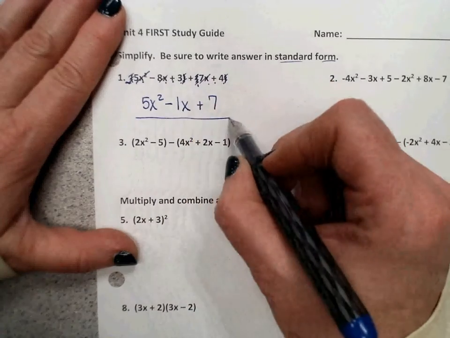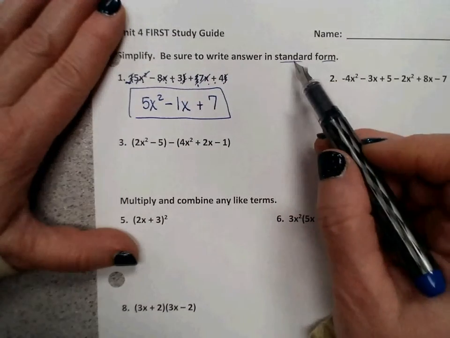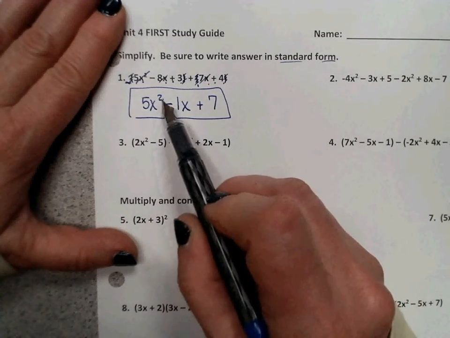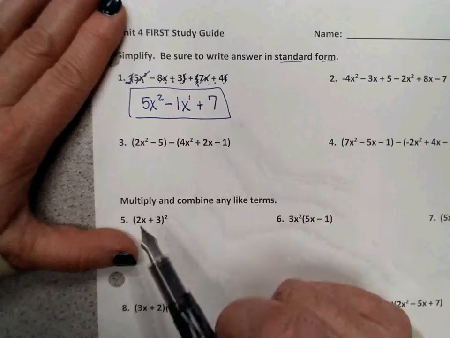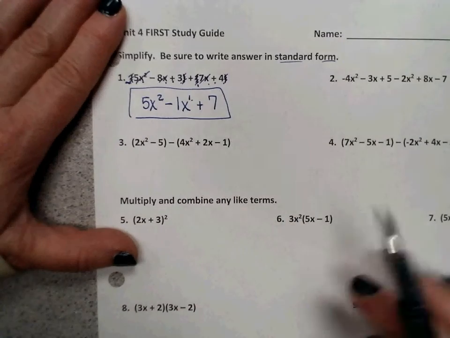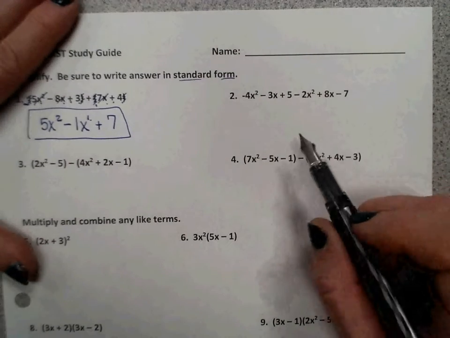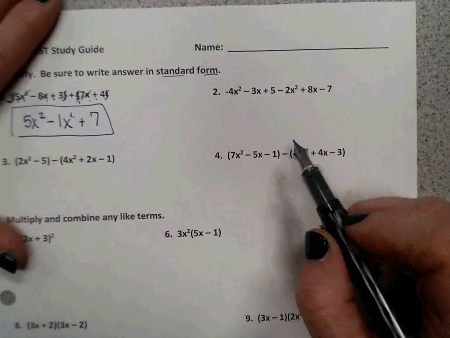And then finally your constants. You have a +3 and a +4. And this is my answer. And again, it said to be sure to put it in standard form, which we've done. That's x to the second, x to the first, and no x, where they go down in powers.